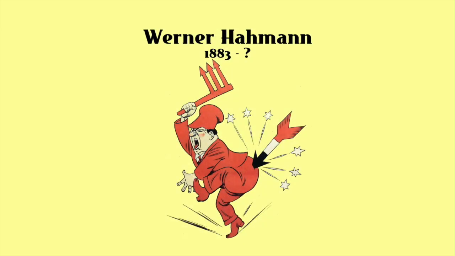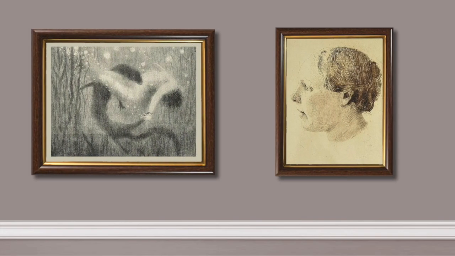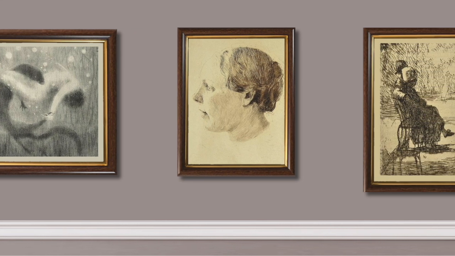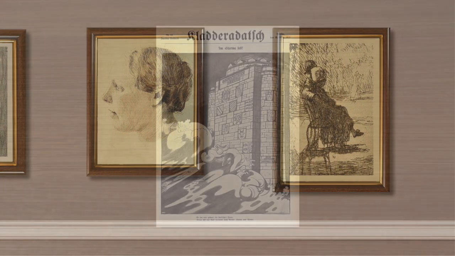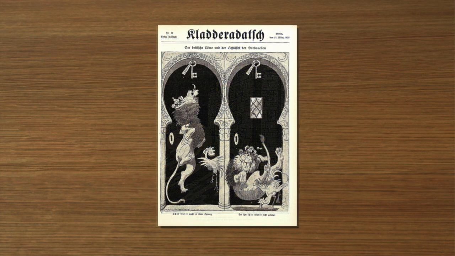Werner Hahmann was born in 1883 in Chemnitz in Germany, and having shown early talent for all things visual, he went on to study architecture and art in Dresden, Munich and Paris. Consequently, it was 1910, when he was already 27, that he began a career as a painter and printmaker. He had some success with his etchings in particular, but in 1914 he also started to submit satirical drawings to the magazine Kladderadatsch. Very quickly he became a frequent and regular contributor.